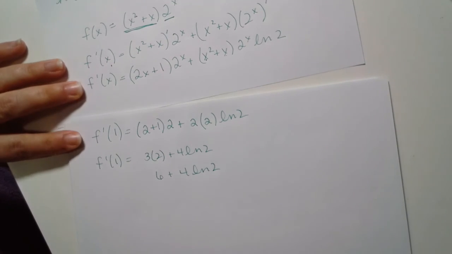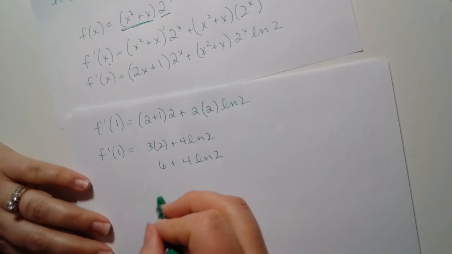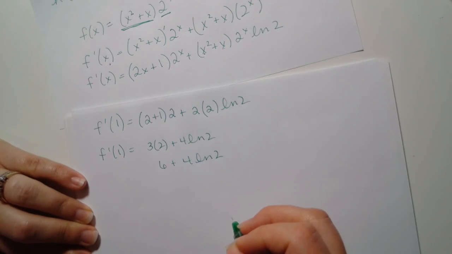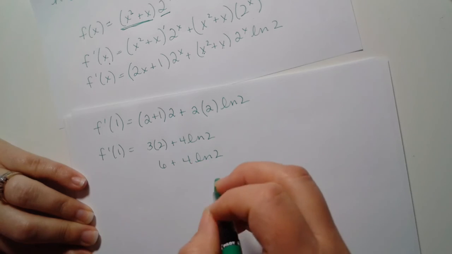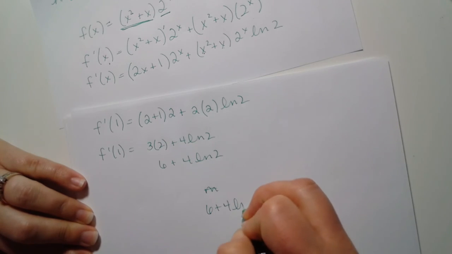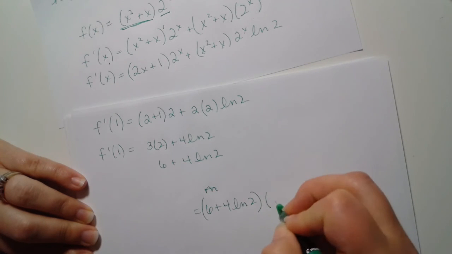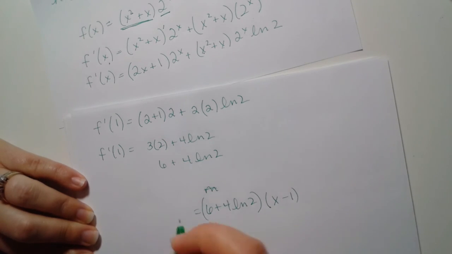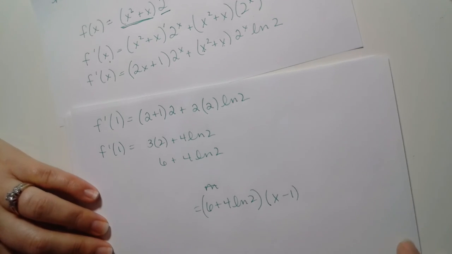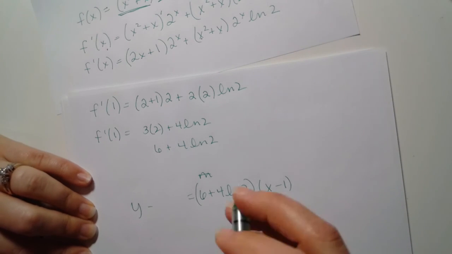Now if I was going to write the equation of the tangent line, right, then this would be my slope. And if this was going to be my slope, when I put my m in here, I would need to put parentheses around it. So it would look like this, right? This would be the right-hand side, 6 plus 4 ln 2 times, and then it was x minus 1. I didn't figure out what y was. I mean, I could do that. So if I wanted to write the entire equation, then this is the slope, this is x minus 1.